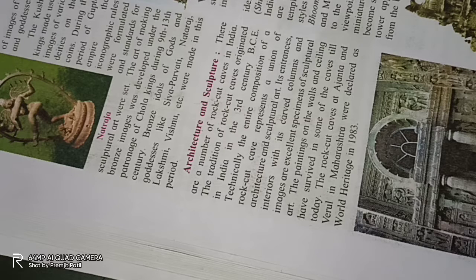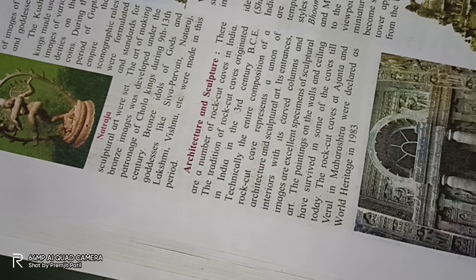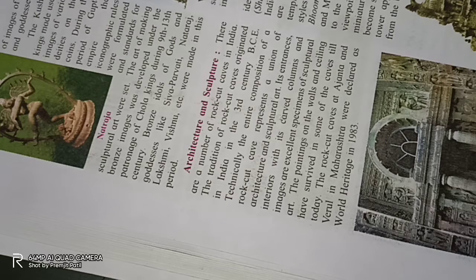they have beautiful interior, okay, with carved columns, and images are excellent specimens of sculptural art, means the carving made on the columns. Okay, those images are wonderful specimens of sculptural art. Now, the paintings on some of the walls and ceilings can be seen even today, and Ajanta and Ellora or Verul caves are the very specific example, okay, of this architecture.